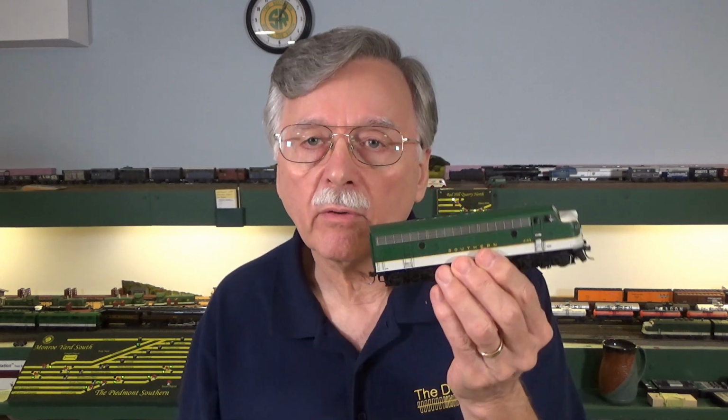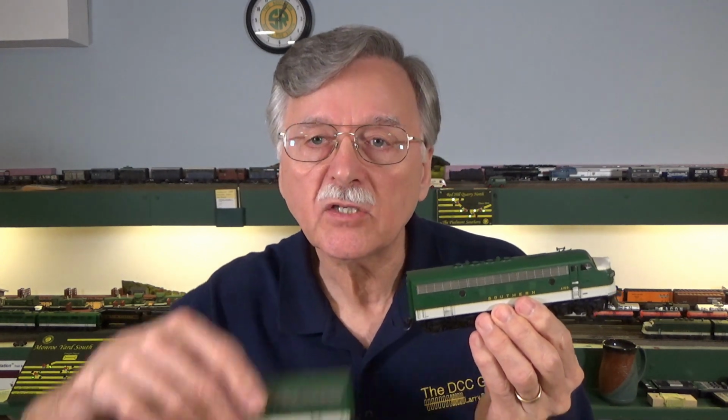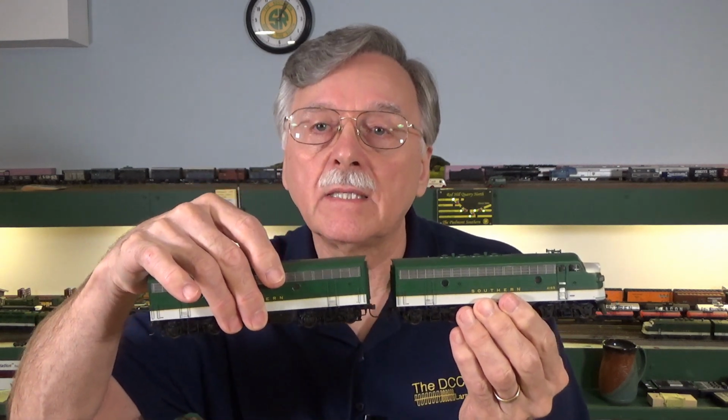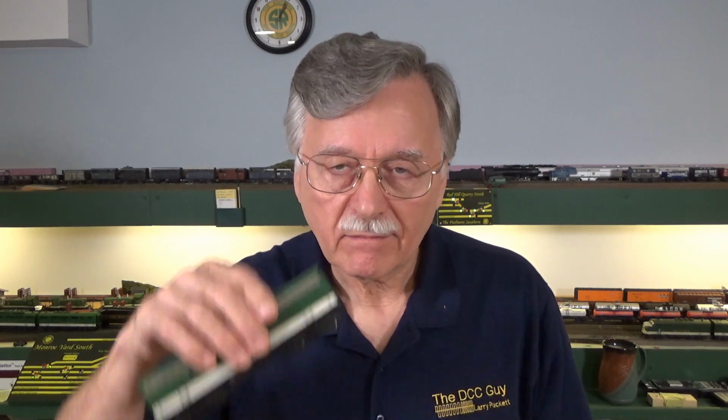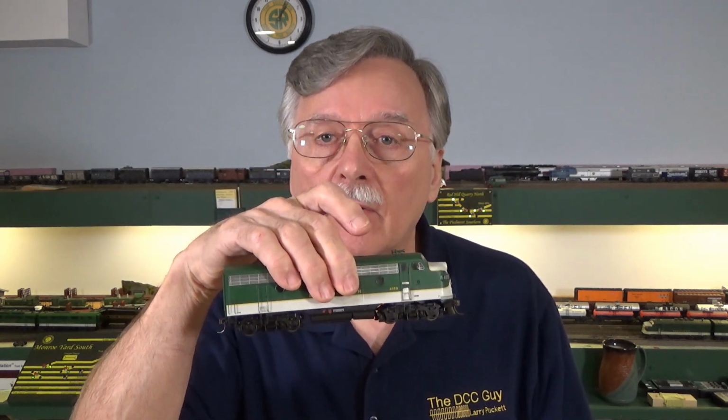Okay? Now the first method is called basic consisting, and it's as simple as can be. All you have to do is program the decoder in each one of the locomotives in your consist to the same address. You can use a 2-digit address, you can use your 4-digit address, whatever. Just make sure that you reprogram the trailing locomotive or locomotives to the same address as that in the decoder of your lead locomotive.